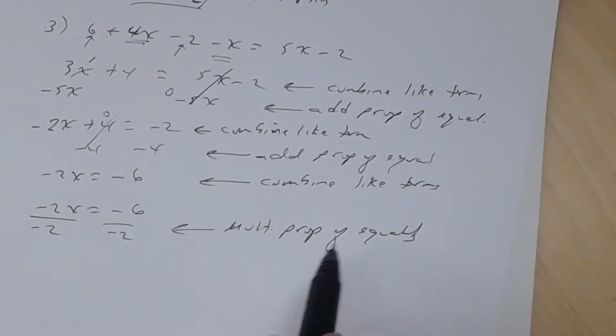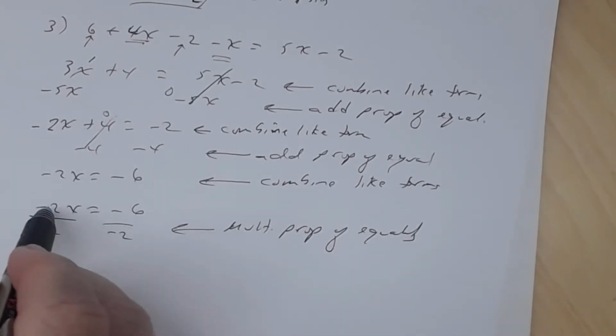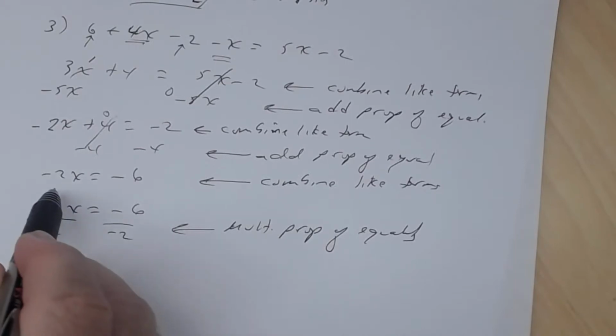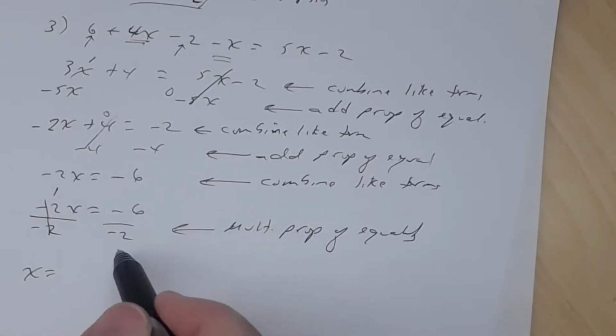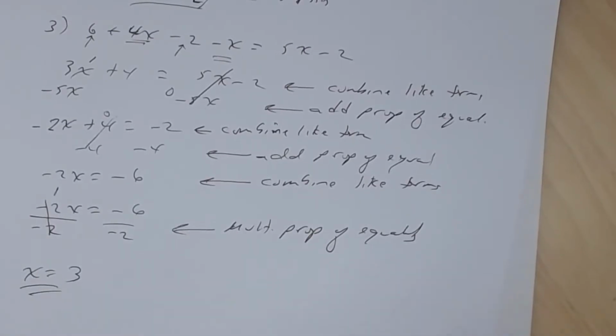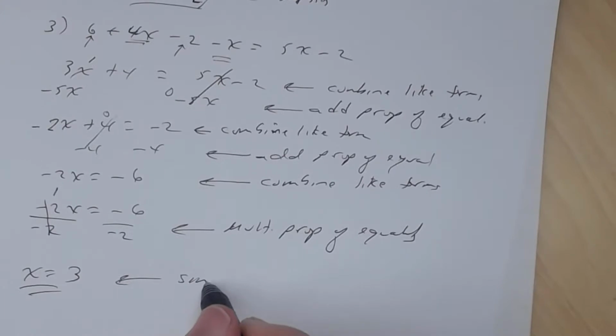All right. Now once I use the multiplication property of equality, the next step is to simplify to get x by itself. So in other words, negative 2 divided by negative 2 is 1. 1 times x is x. And negative 6 divided by negative 2 is a positive 3. So there's your solution. And again, to go from here to here, I simplified.